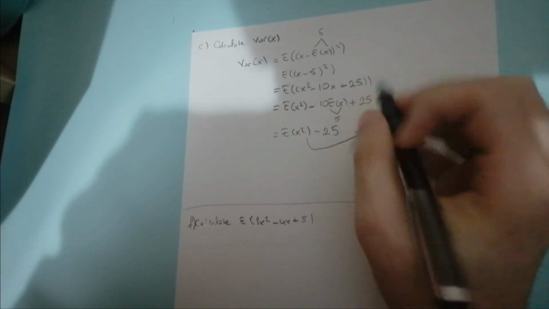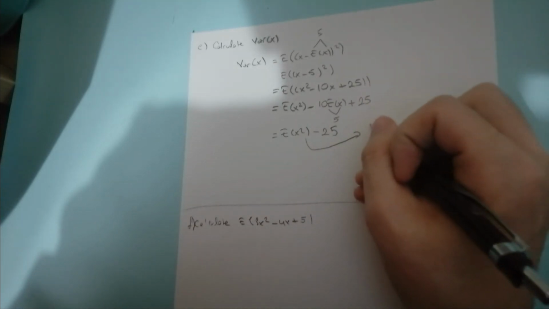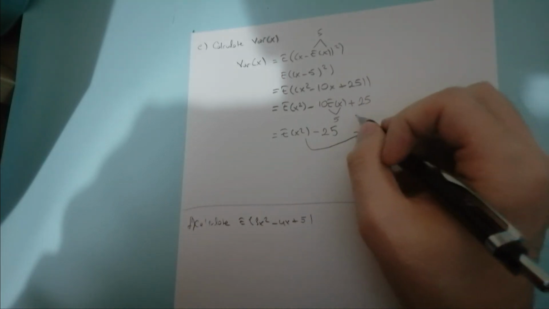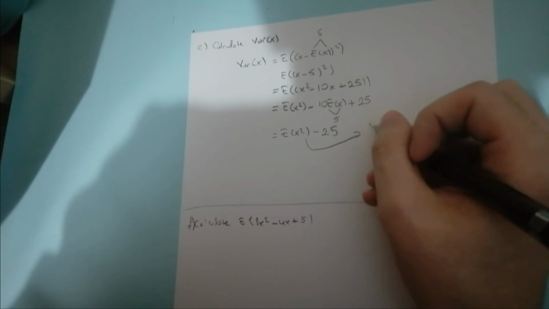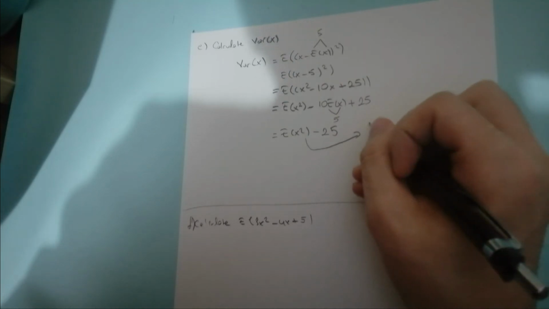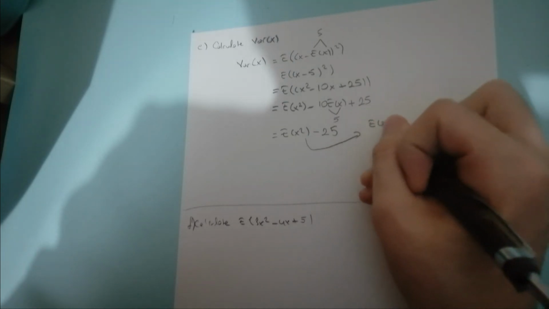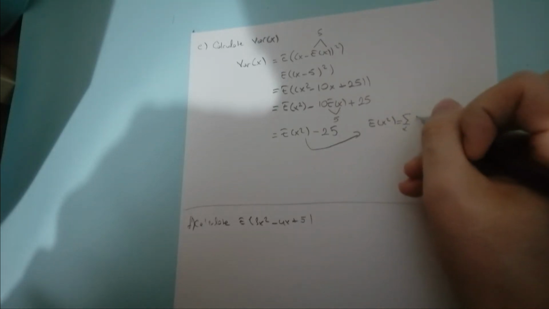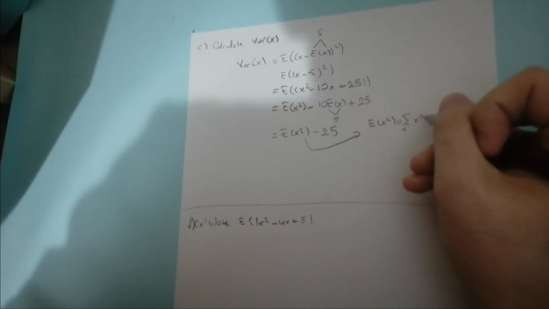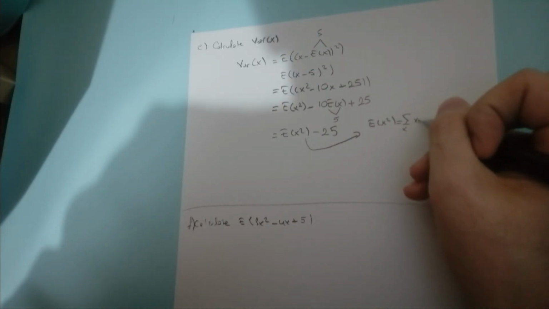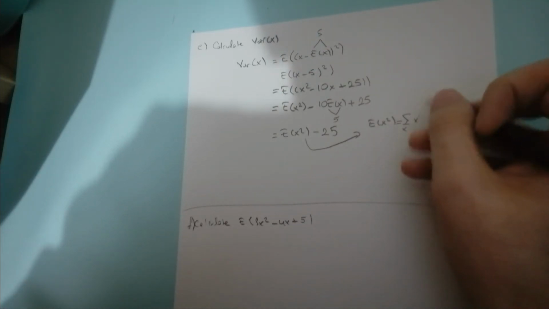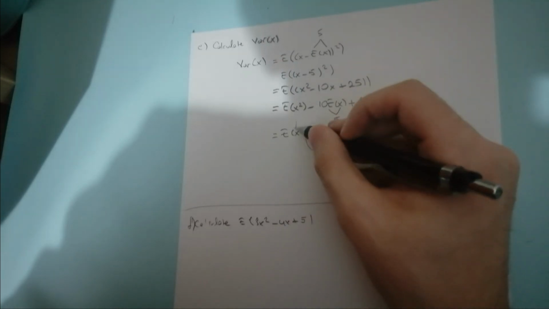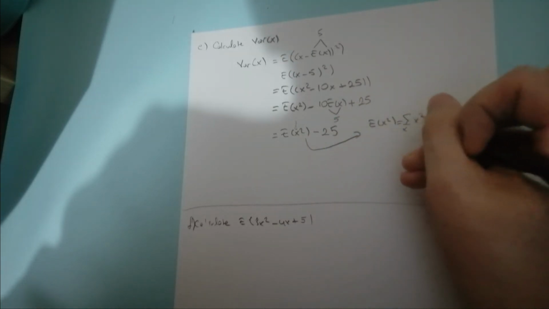So here we actually know how to do that. We write here not x, we are writing here x squared because the value is x squared.